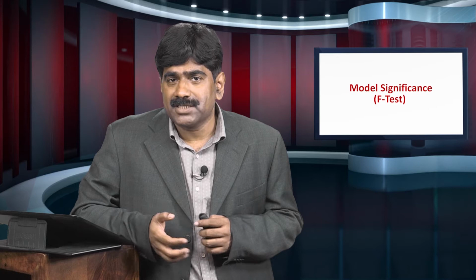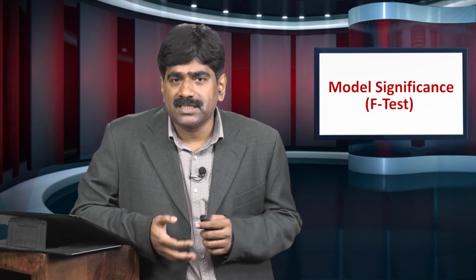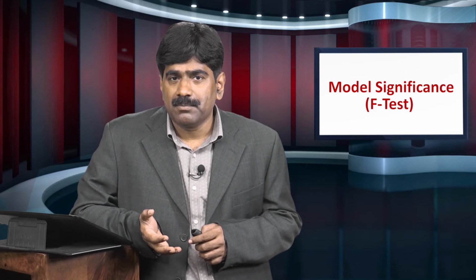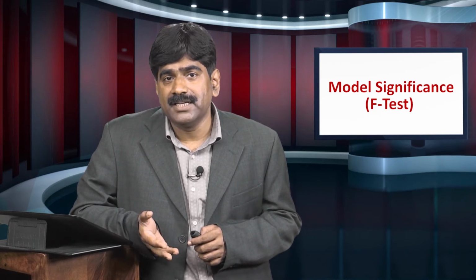Remember, that means some of those betas can be 0. So, this is our null and alternative hypothesis for the F test. If we reject the null hypothesis, that means we can claim that the overall model is valid, but remember some of those explanatory variables could be statistically insignificant.